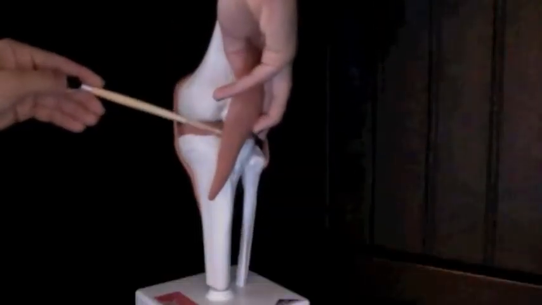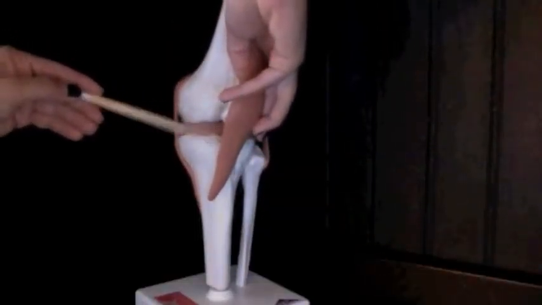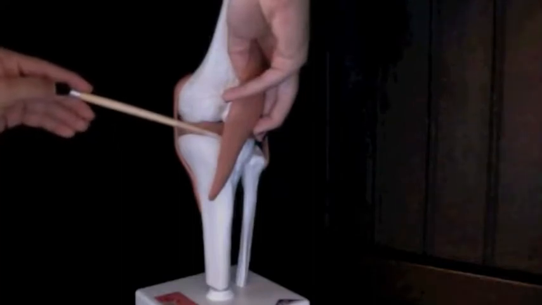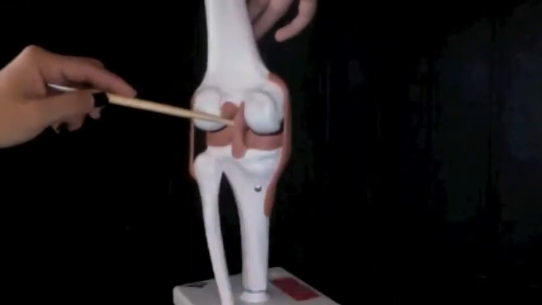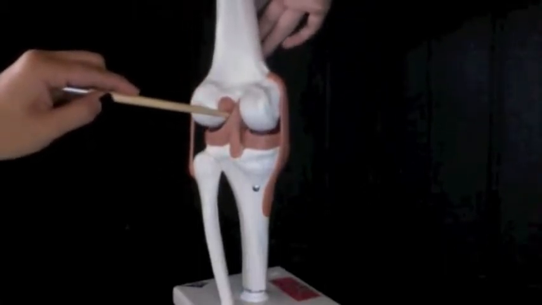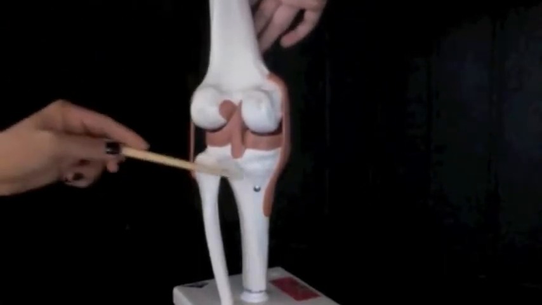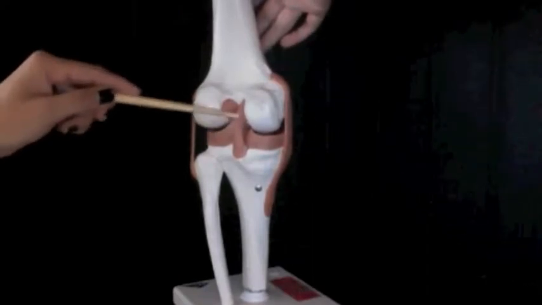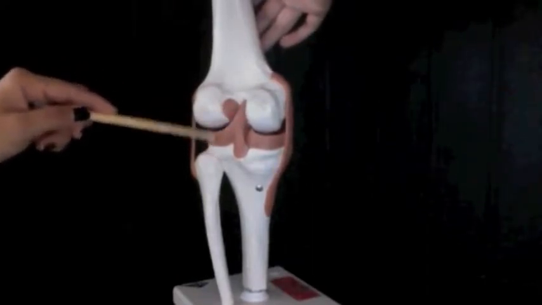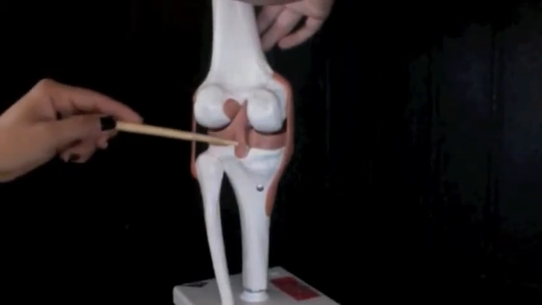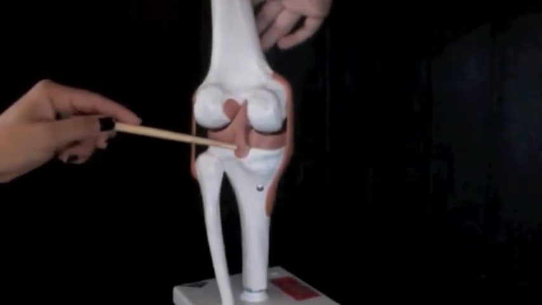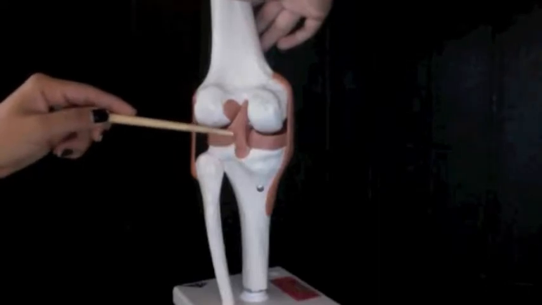The transverse ligament is located on the anterior surface of the tibia and connects the medial and lateral menisci to one another. The function of the transverse ligament is to stabilize the medial meniscus. The anterior cruciate ligament and the posterior cruciate ligament attach the femur to the tibia. The anterior cruciate ligament originates on the lateral femoral condyles of the femur and attaches to the intercondylar ridge of the tibia. The ACL functions to stabilize the knee joint and limit lateral rotation of the tibia.